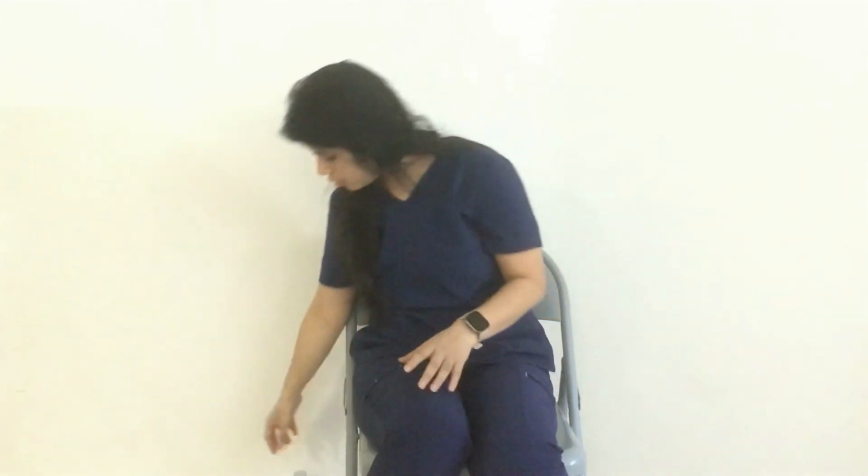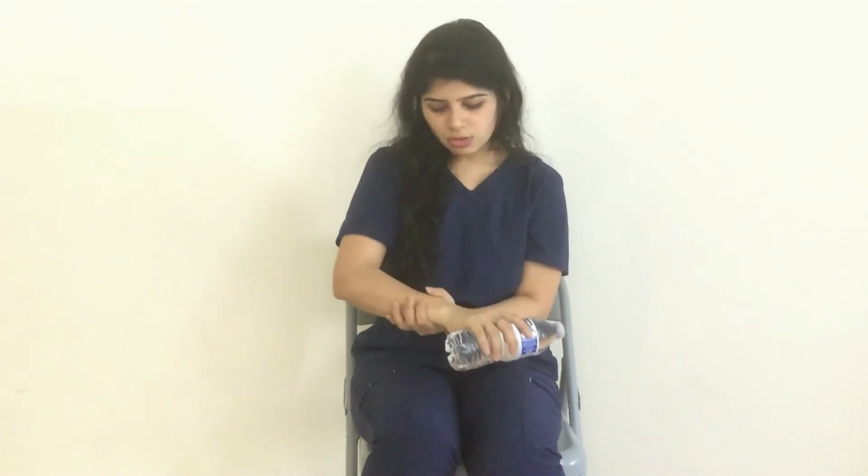Now you can also use a bottled water like this, or you can use a dumbbell at home to strengthen your wrist muscles. So you're going to hold your forearm like this. You can use a pillow just to help you have good stabilization or support. And then just use the wrist to lift it up.